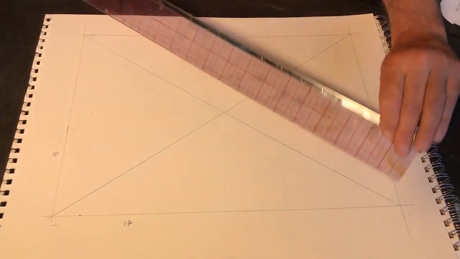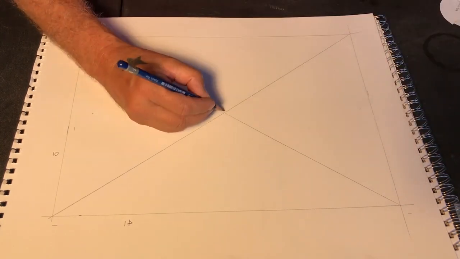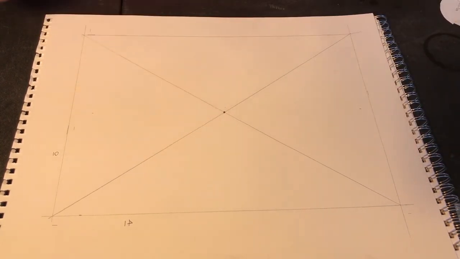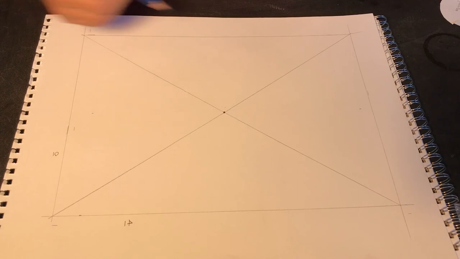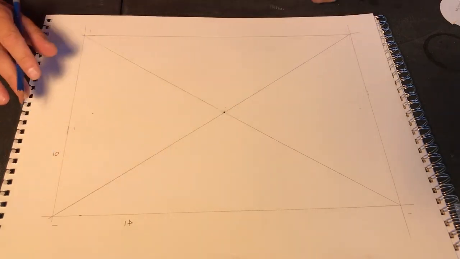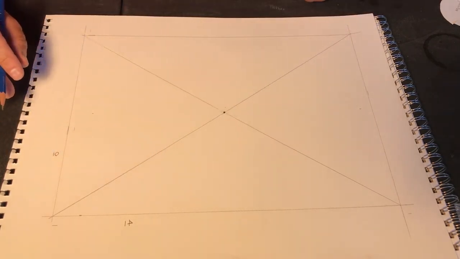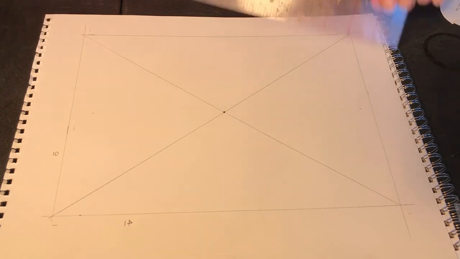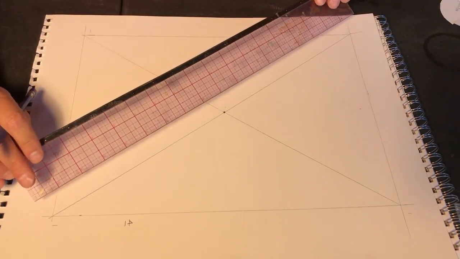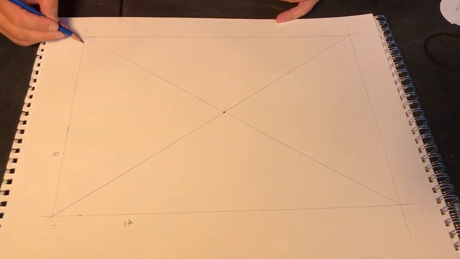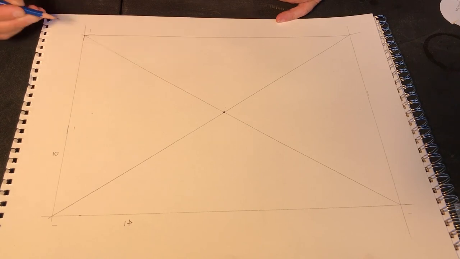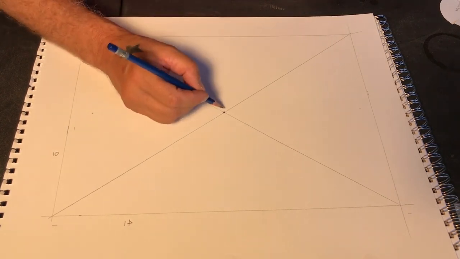So by going on 2 diagonals, I get the center point of this whole picture frame. It doesn't matter what size this is, vertical, rectangle, it does not matter. By doing just these 2 diagonals from the 4 corners, and it does need to be at 90 degrees, I'm going to be able to get the dead center of my piece.